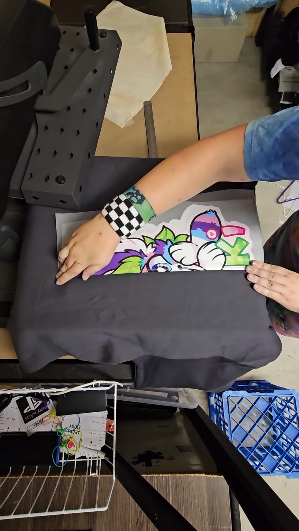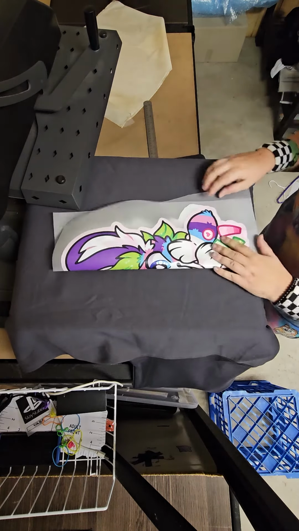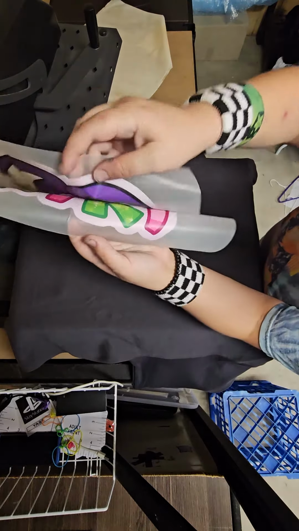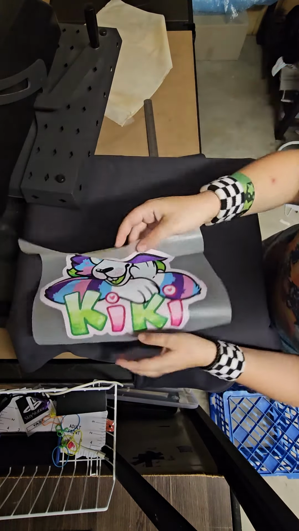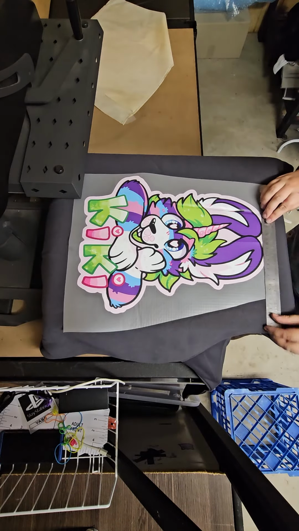So we give it a little fold, not a super hard fold, just a little bit, so that on the top of the transfer there's a little crease. It's a bit hard to see, definitely much easier to see in person, but yeah, there's a little line there, which now I can measure as well.